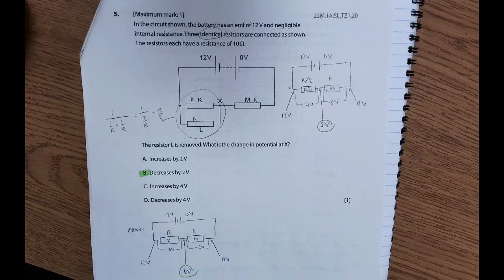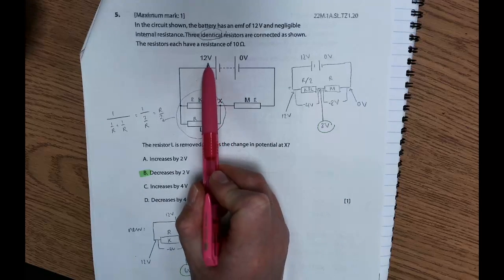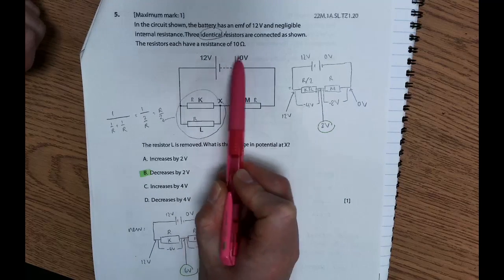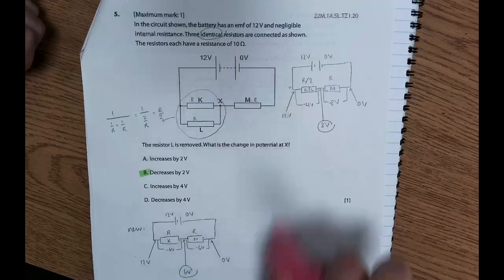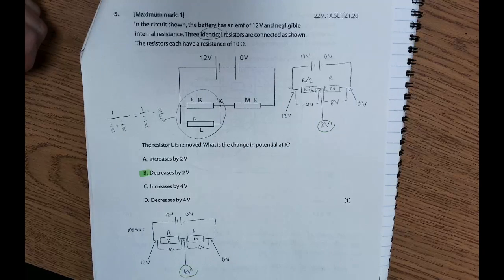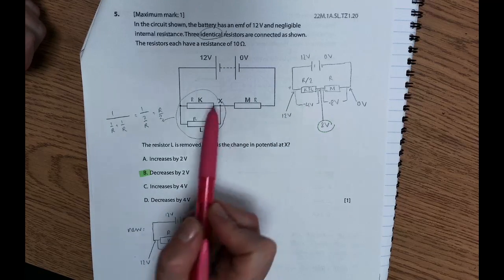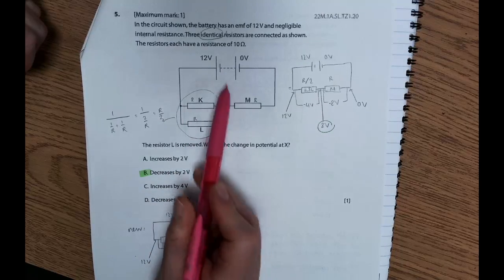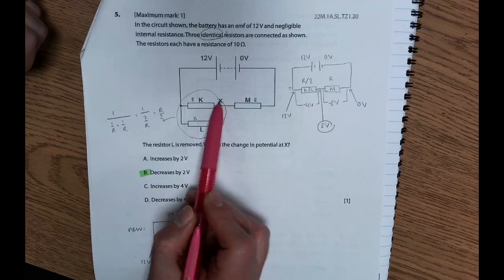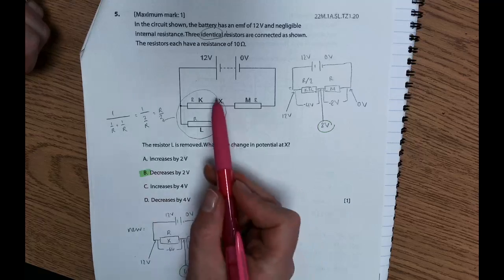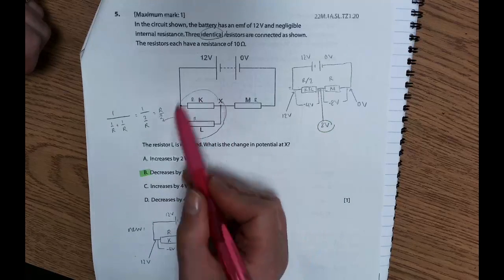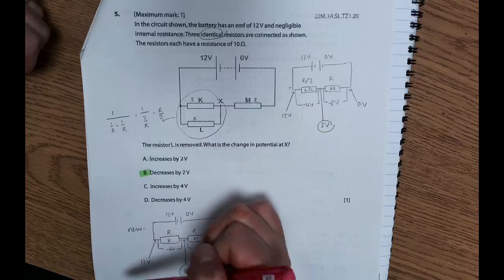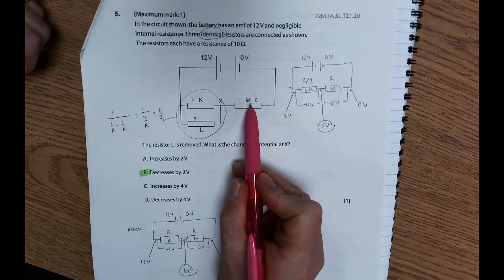So they've kind of been helpful here by listing that this is the positive side. So at this point, a charge has 12 joules per coulomb, whereas once it's at this point, it has 0 joules per coulomb. So I find the effective resistance of this section because X comes after this junction recombines. So each worth R, together R over 2. That's just using your combining resistors in parallel equation. I know that this one is worth R.